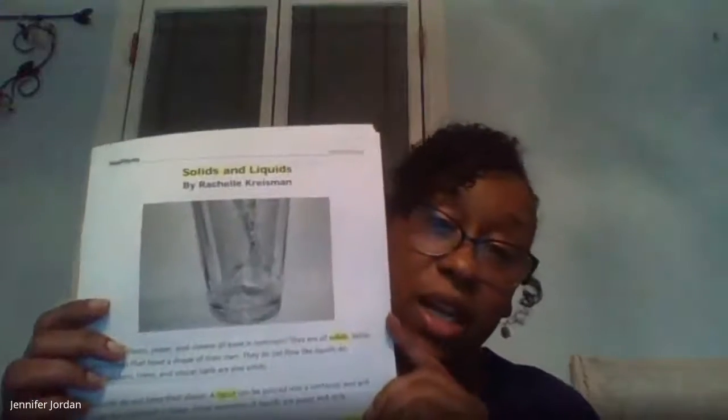You will need to go to your packet and find solids and liquids. You will need a pencil, and I always have a highlighter. You don't have to have a highlighter. You can use your pencil instead.